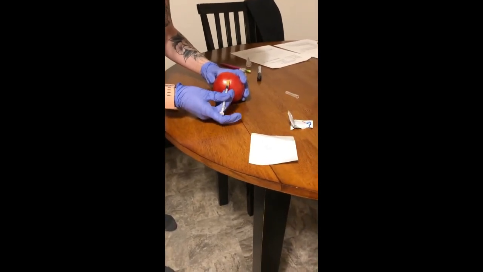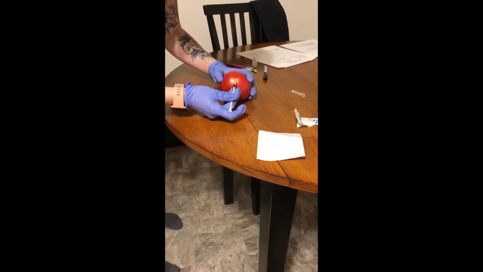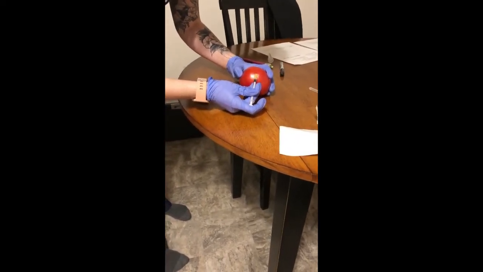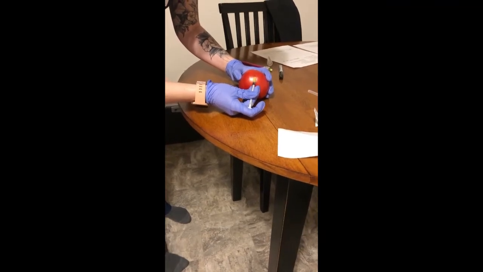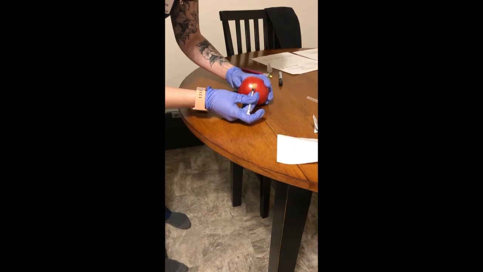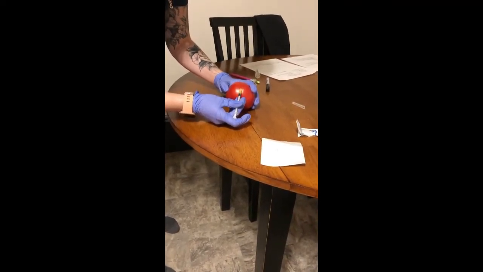You're going to insert, and you want a bleb or a wheal to appear about 1/4 an inch in diameter, which my tomato is not making a bleb, but that's what you would normally look for.